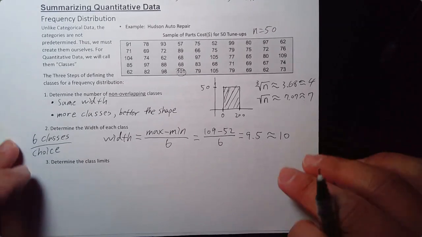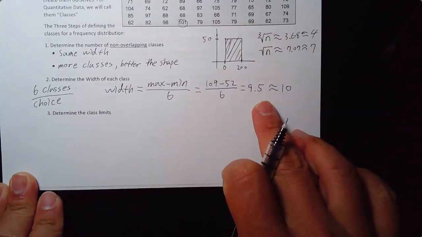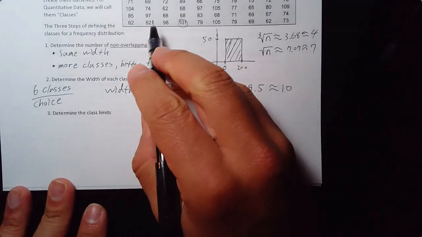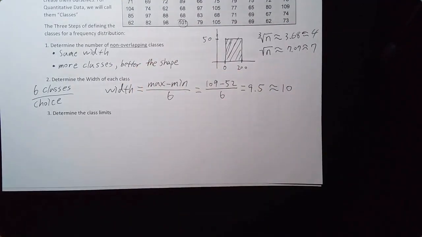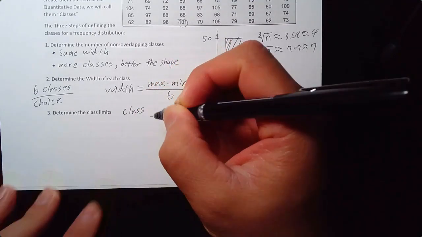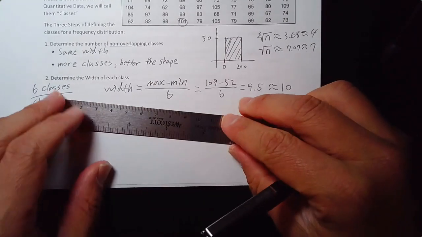Now, once I have the class width, I want to determine the class limits, because for every observation, I want to know which class I put it in. So here we go. Here are the classes. I'm going to draw a line here.